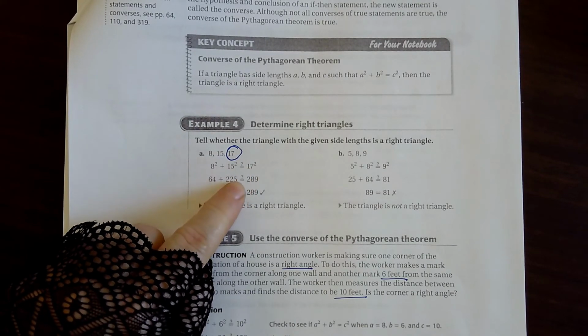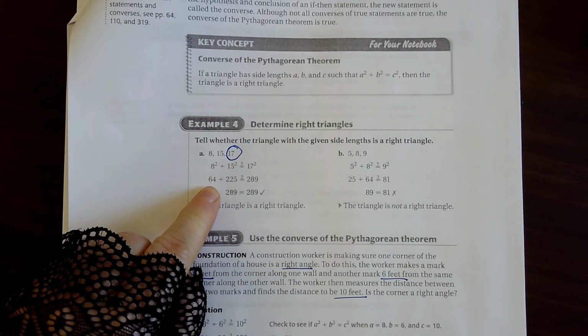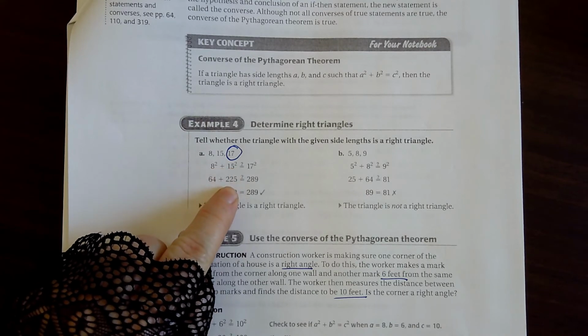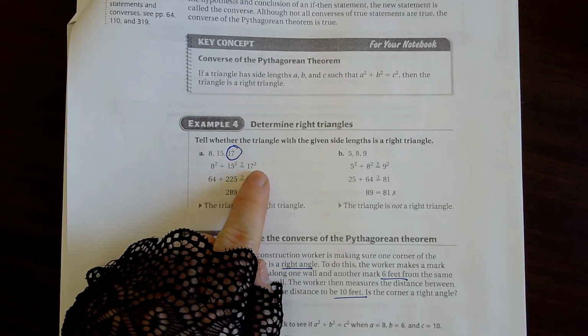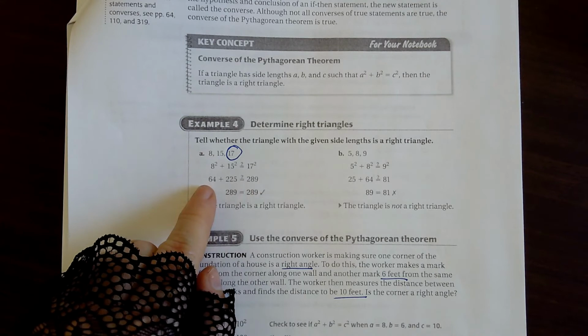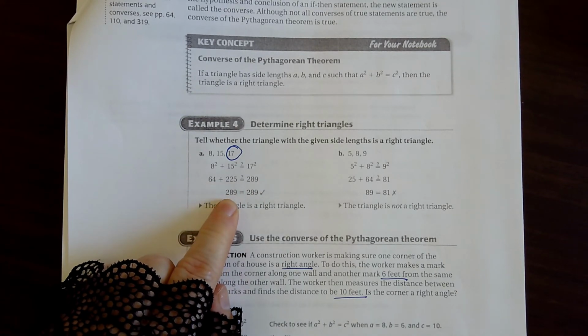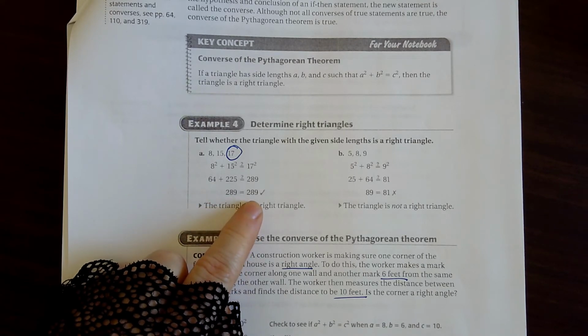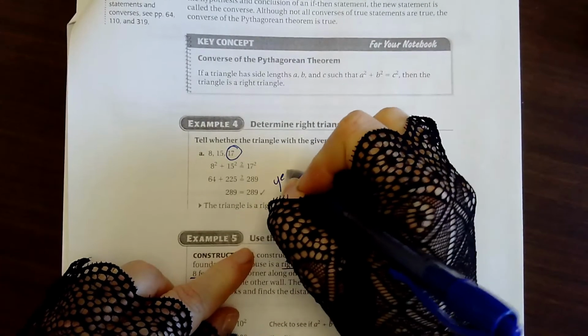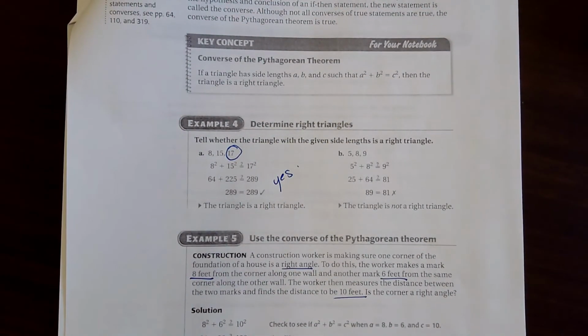Square them. 8 squared is 64, plus 15 squared is 225, and then 17 squared is 289. Add 64 and 225, and you get 289. So, do they equal each other? Yes, it is a right triangle.